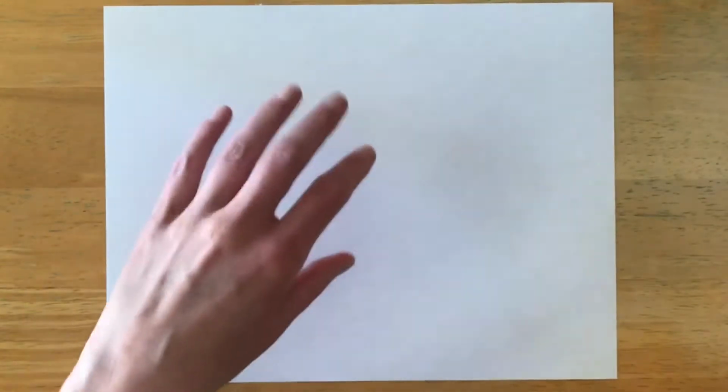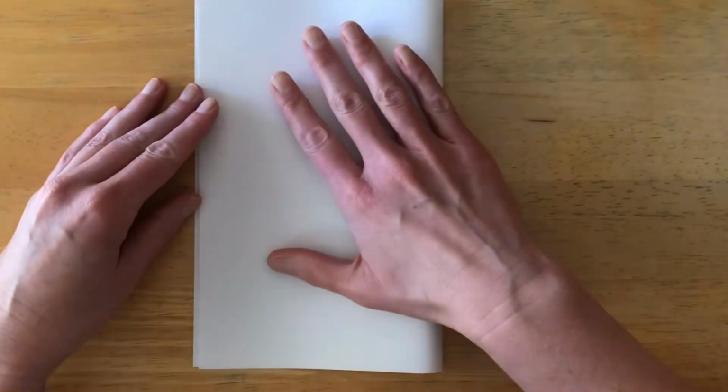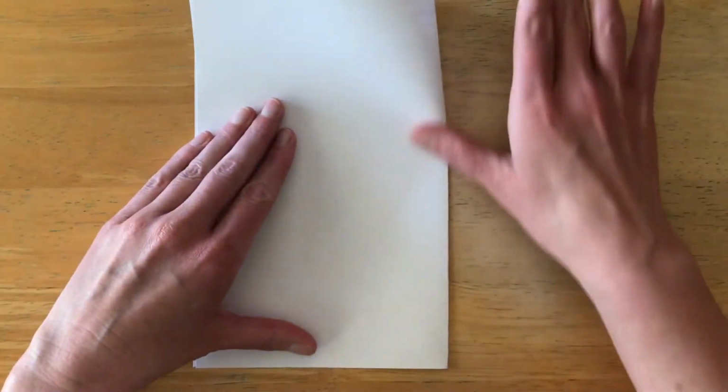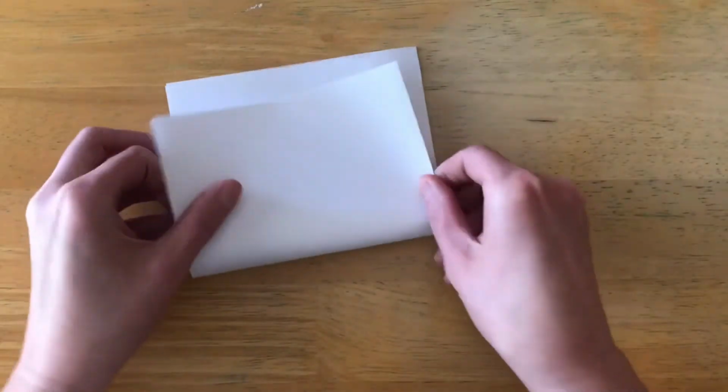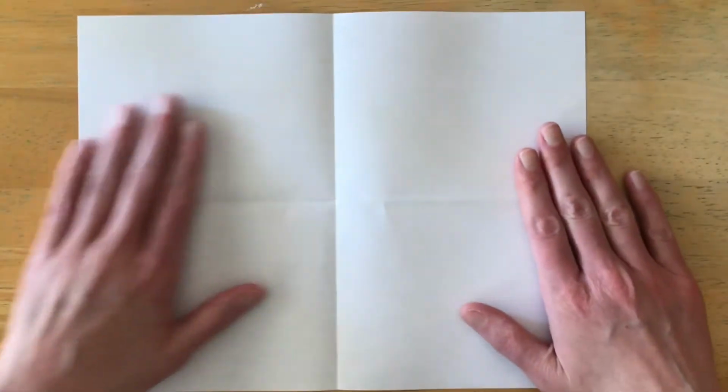And we're going to start by folding our paper so that we have 4 boxes. And in order to do that, I'm going to fold once like that. And then I'm going to fold one more time like that. So that by the time I unfold the paper, I've got these 4 boxes.